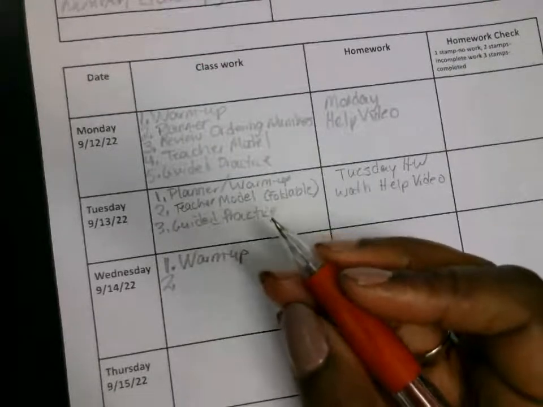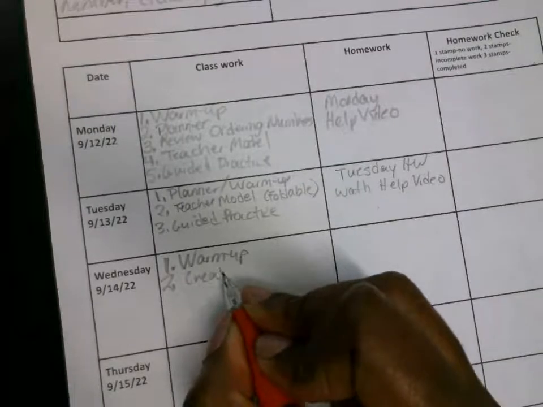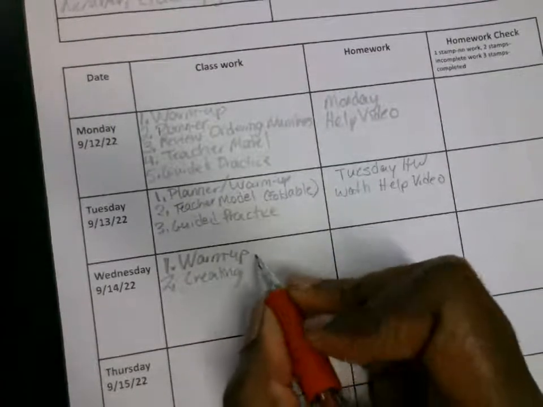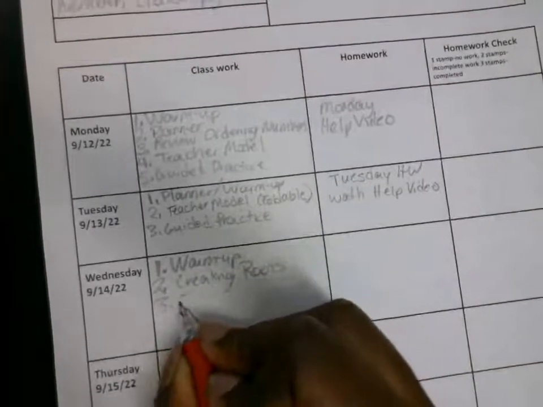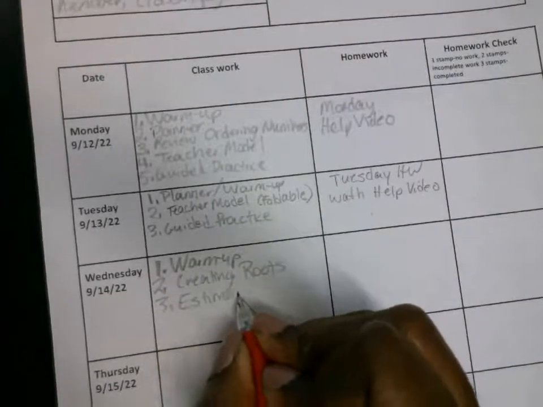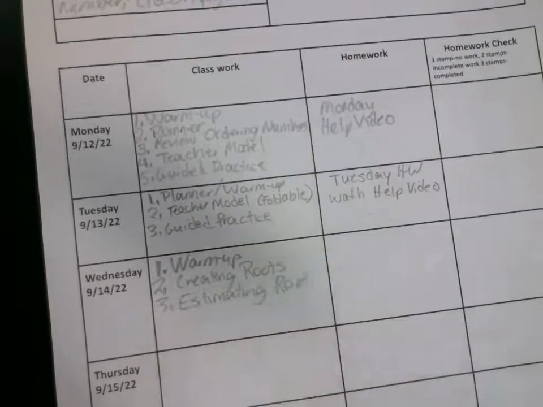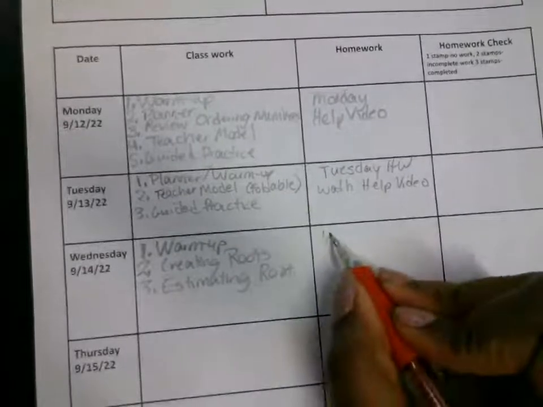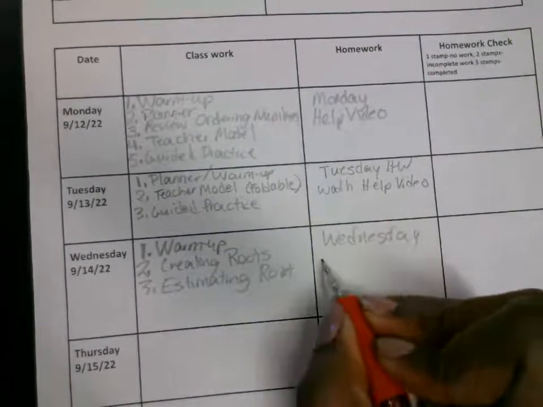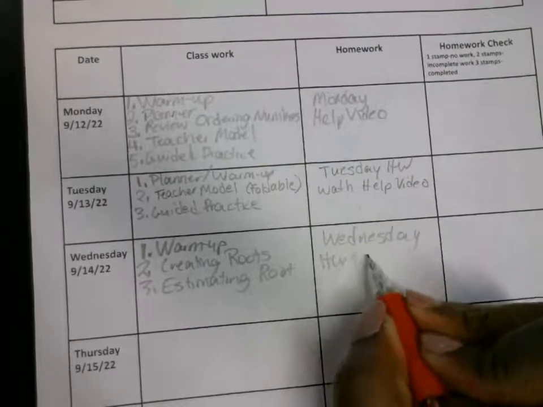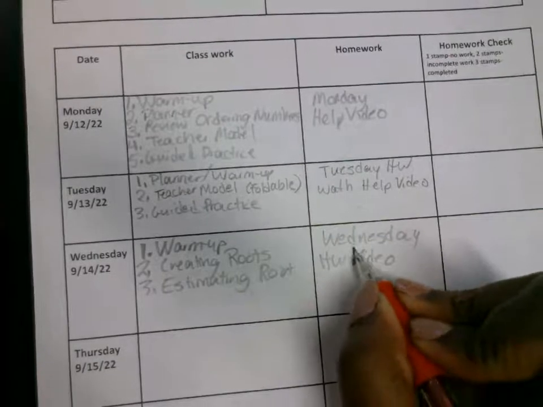And then I'm going to go over creating perfect roots. And then we're going to estimate some roots, okay? I wanted to do that on whiteboard, but we're going to play it by ear. We have our Wednesday work. Don't forget that our homework help video, where is our help video located? Canvas and Remind, okay?